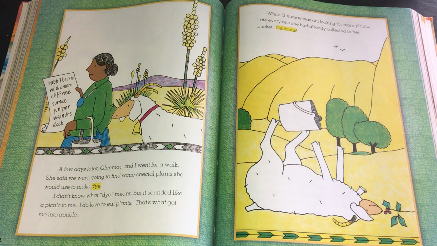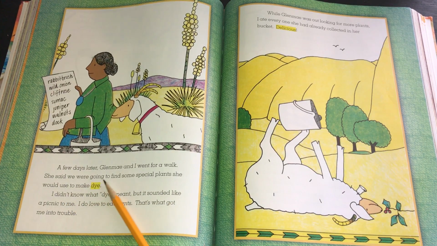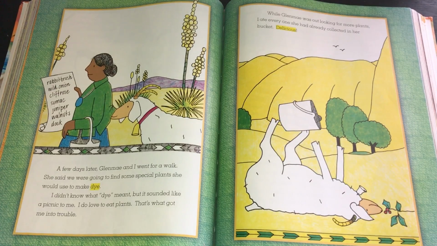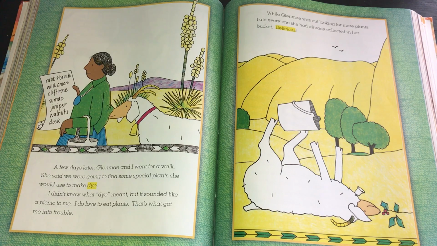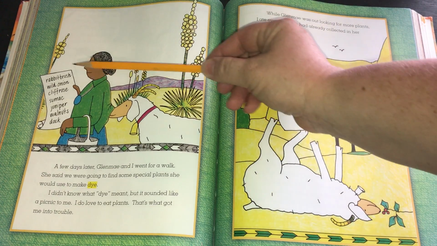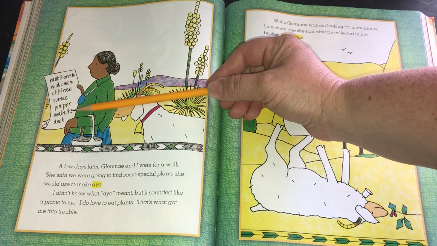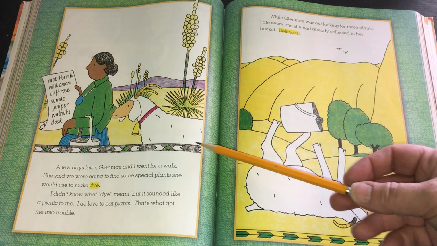A few days later, Glen May and I went for a walk. She said we were going to find some special plants she would use to make dye. I didn't know what dye meant, but it sounded like a picnic to me. I do love to eat plants. That's what got me into trouble. So she's going to look for plants called rabbit brush, wild onion, cliff rose, sumac, juniper, walnuts, and dock. And those plants are what she's going to use to change the color of the yarn.